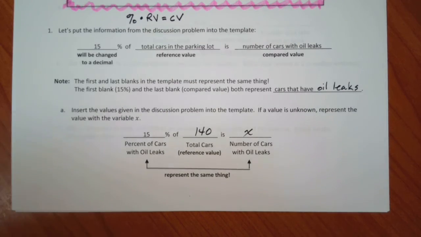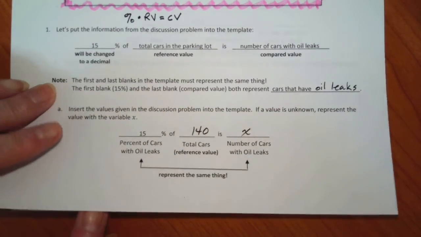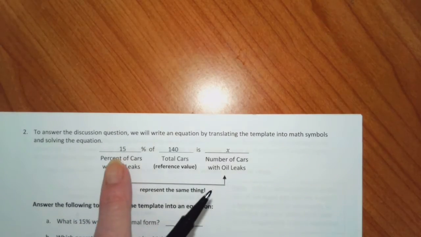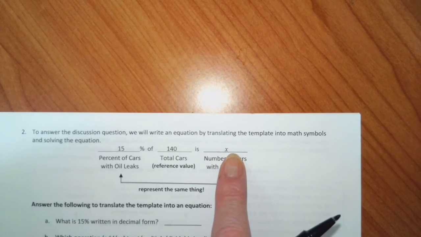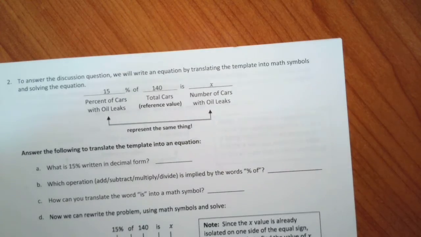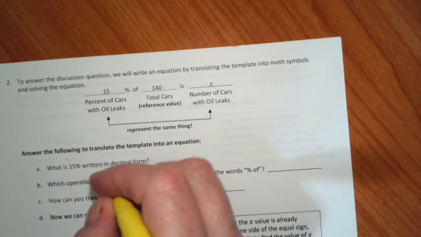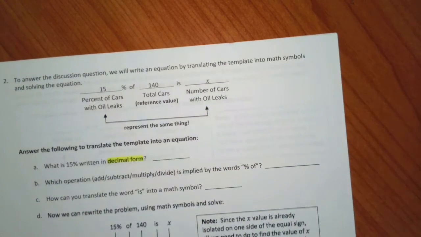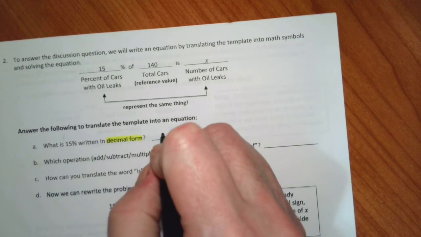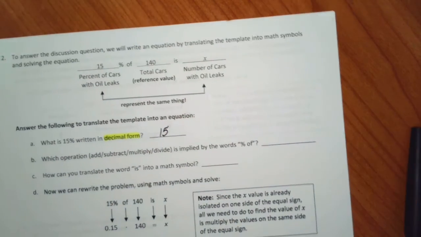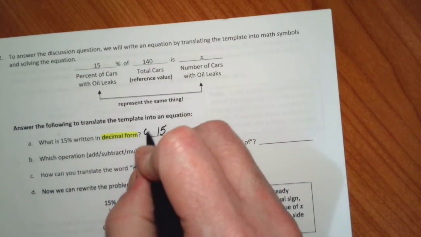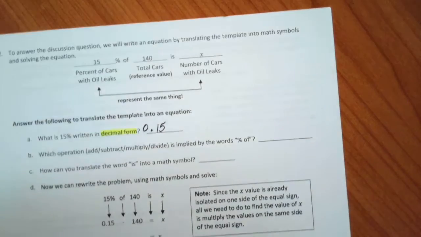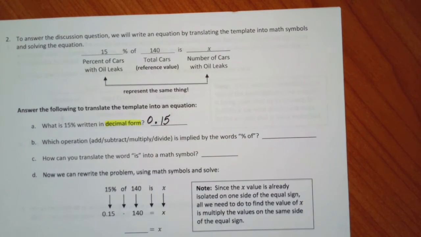Now this is taking us through this very, very specifically and slowly, and I'll do the same thing as we finish this example. So I have 15% of 140 is X. The 15% has to be a decimal. So we are going to write that as 0.15. And I always put a 0 in front of it. That helps me remember that.